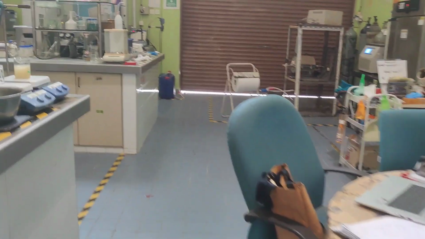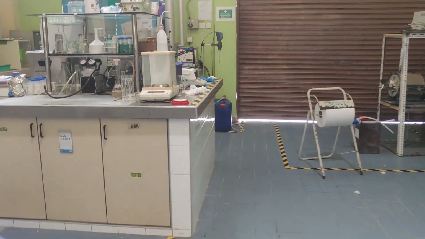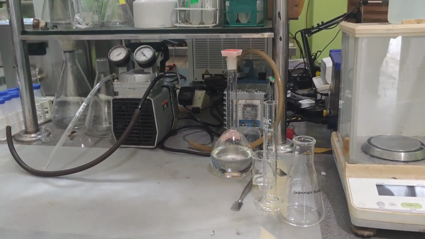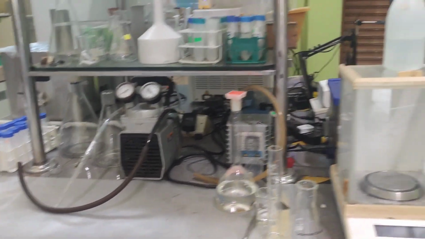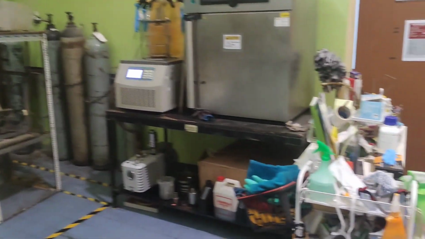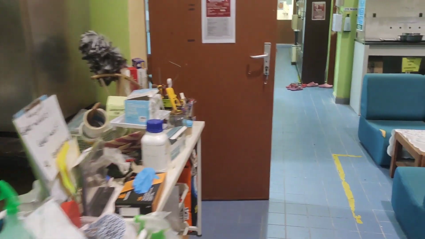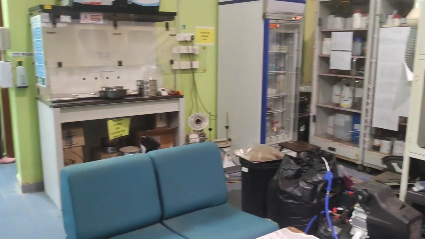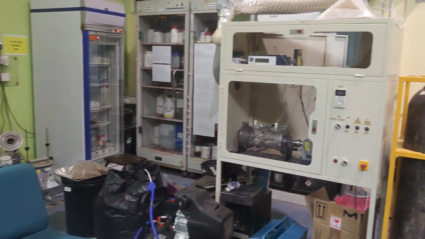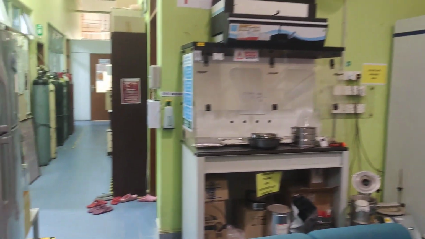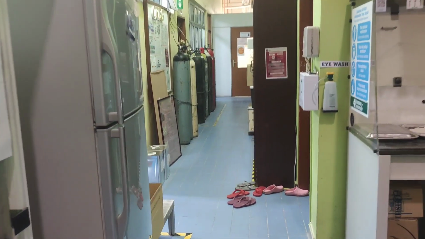This is where I sit and work. This is the workstation where most of the experiments are conducted. This is actually a very old lab of UTM, but still maintained neatly by the research officer. This lab is only for researchers, also known as lecturers, masters and PhD students.